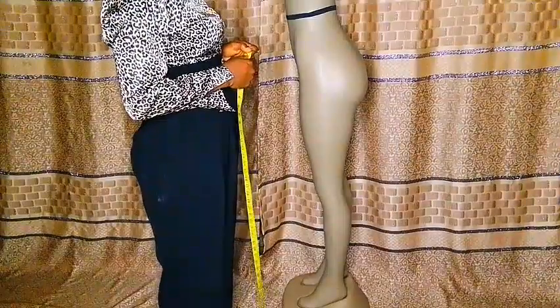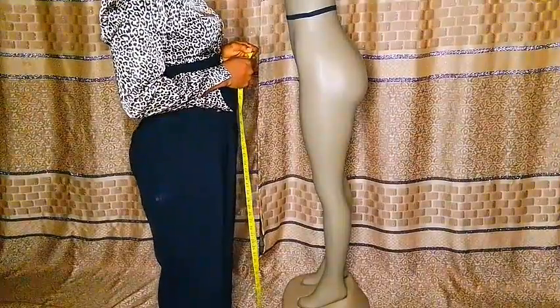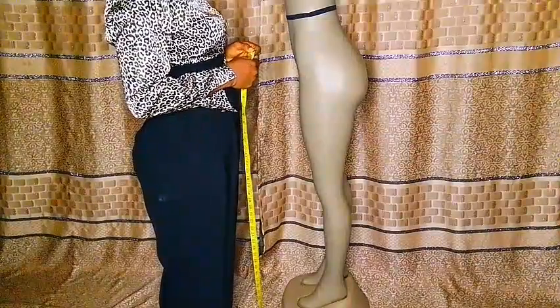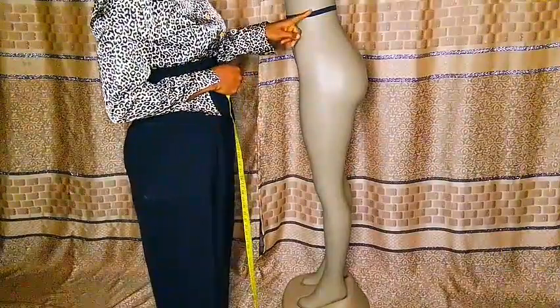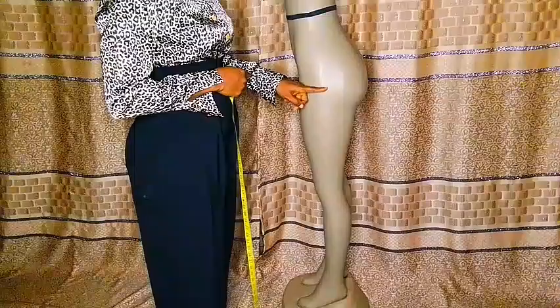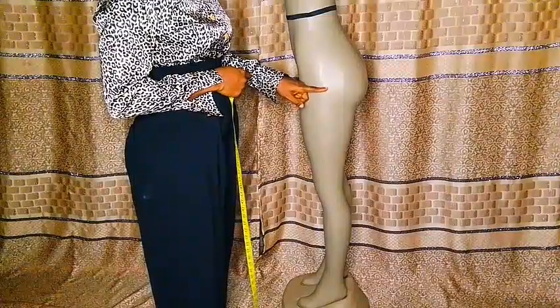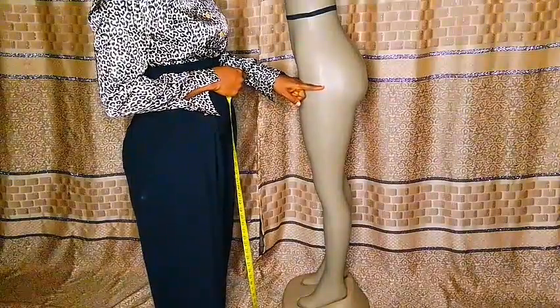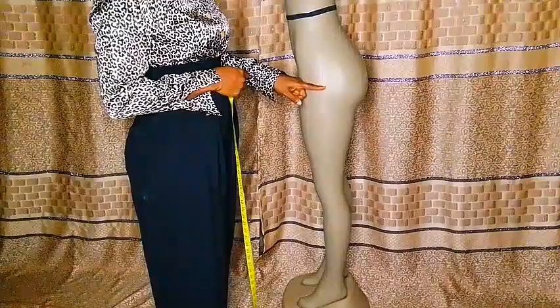The 8th upper body measurement I will be illustrating now is the hip length. The hip length is the vertical distance from the waist to the area where you took your hip measurement. This measurement helps you to place the hip curve correctly.